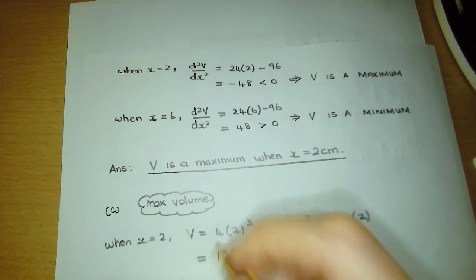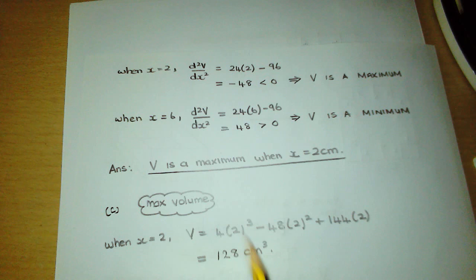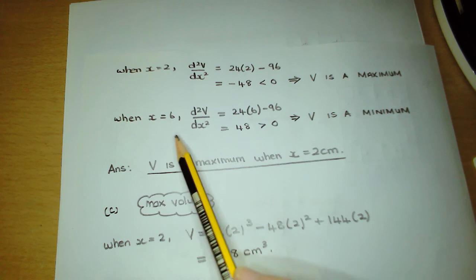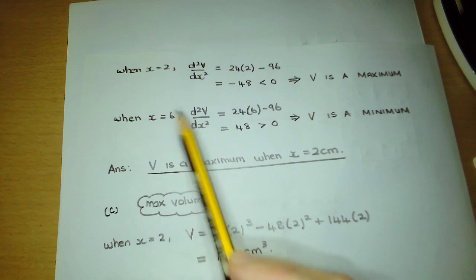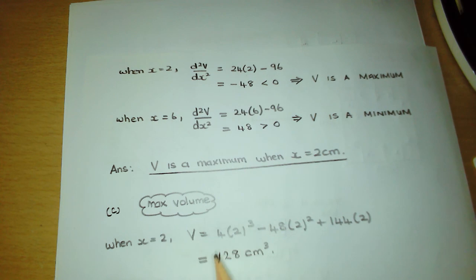And because it's a volume, it's obviously going to be centimeters cubed. So that is the maximum volume for the critical value of the other variable being 2. If we did sub in the other critical value for the other variable 6, we would get the minimum volume, so it would obviously be some value less than that.